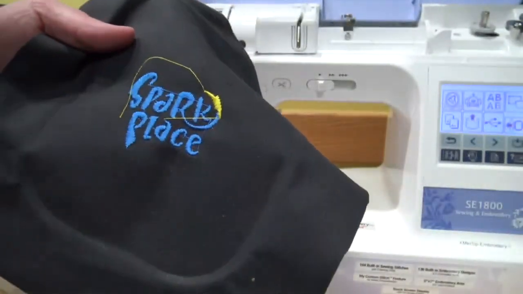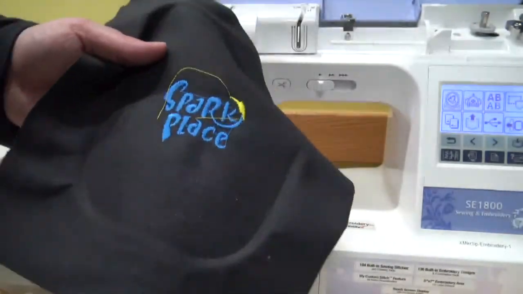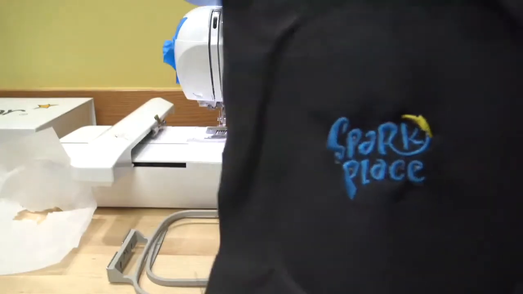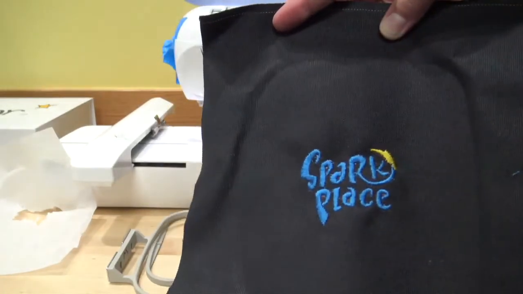The machine has left behind jump threads, but with the use of the seam ripper and small clippers, those are easily removed. And there we have our final embroidery project.